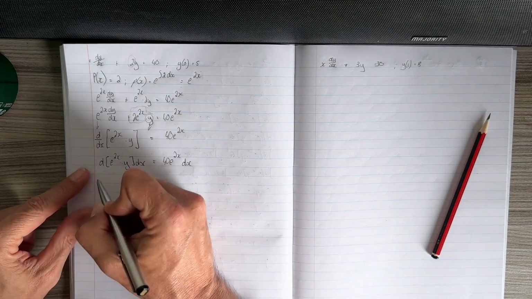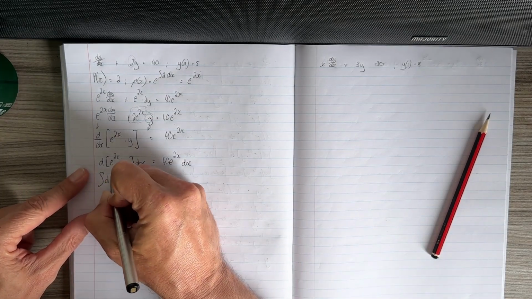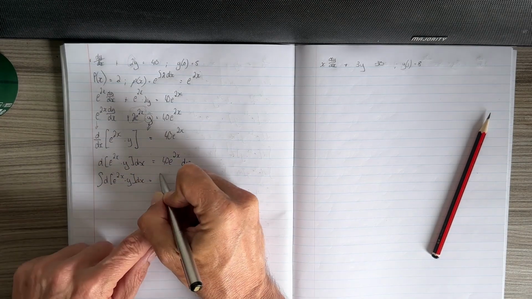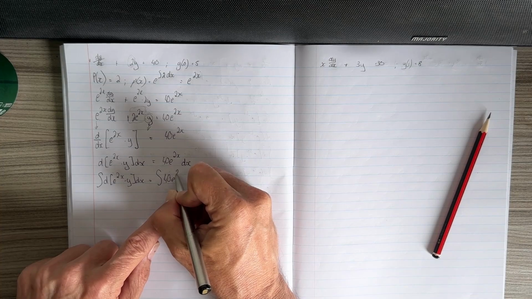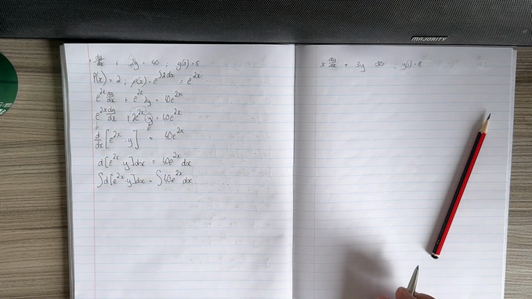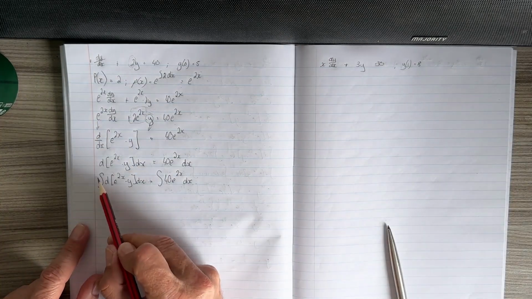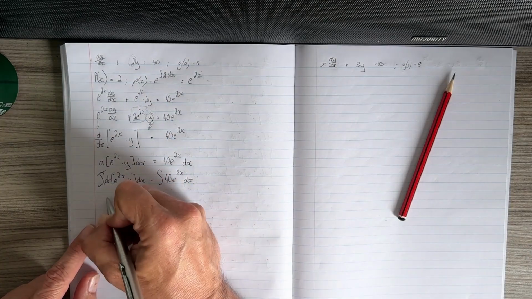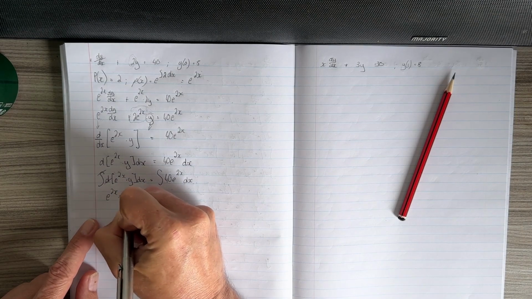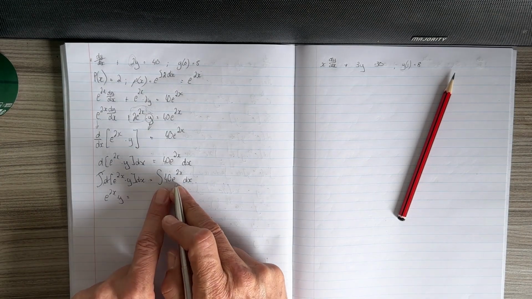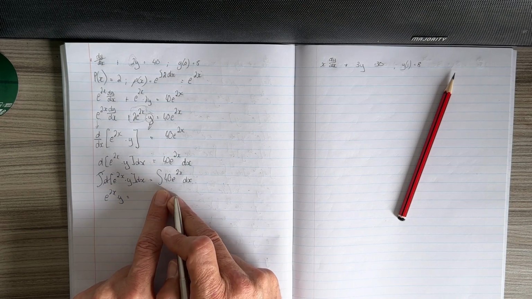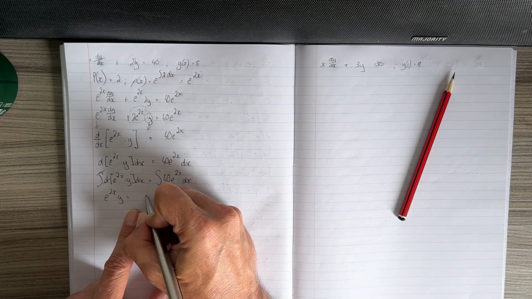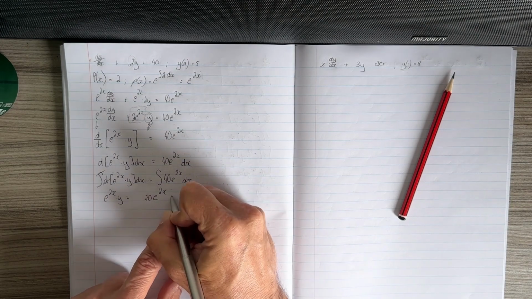This is now simple. We take the integral on both sides. The integral of d of e to the 2x times y equals the integral of 40 e to the 2x dx. That integral and that derivative are going to cancel. So on the left we're left with e to the 2x times y. On the right, the integral of e to the ax is 1 over a times e to the ax. So 40 over 2 is 20 e to the 2x plus c.